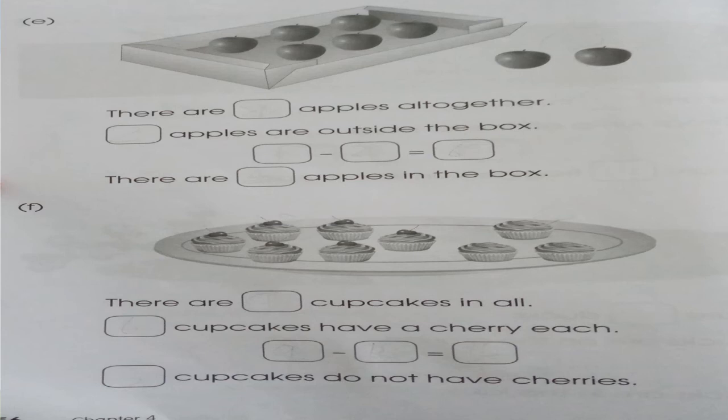8. Very good. Let's count them once again. 1, 2, 3, 4, 5, 6, 7, 8. There are 8 apples altogether. Can you write 8 in the first block, class? Thank you. Now come to the second line. Dash apples are outside the box. How many apples are outside? 2. Very good. Write 2 over here.